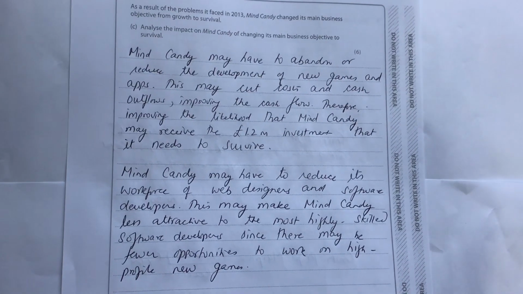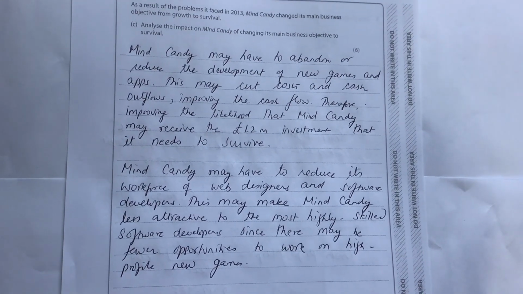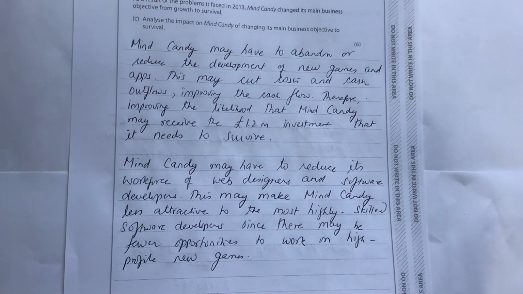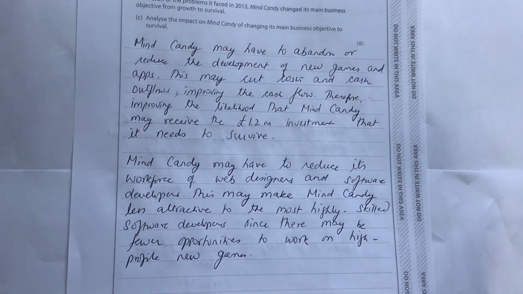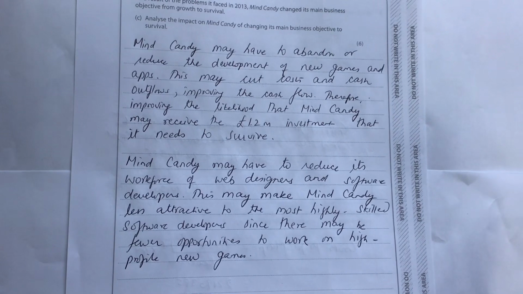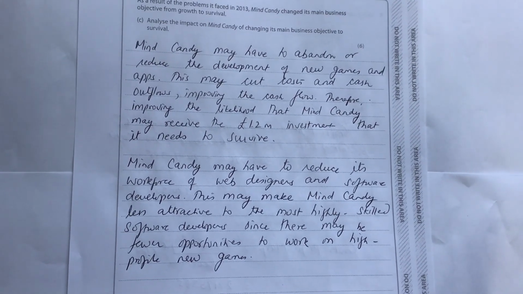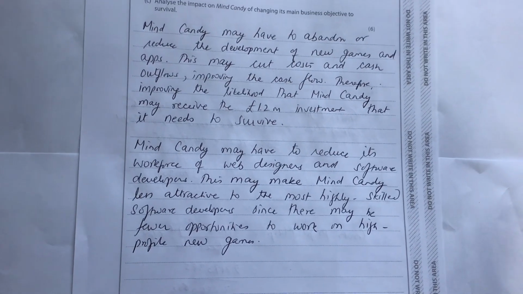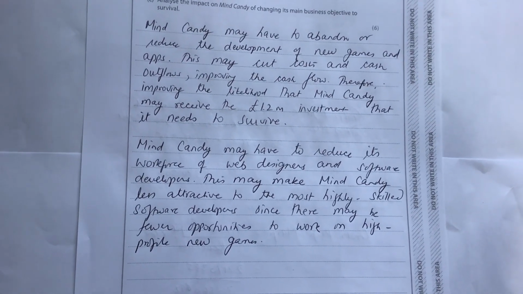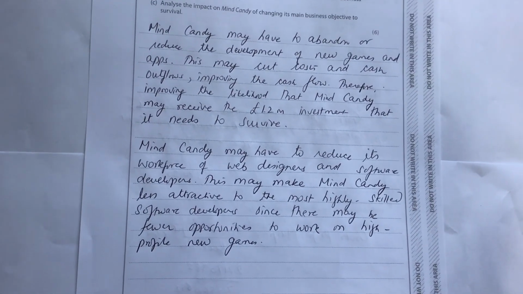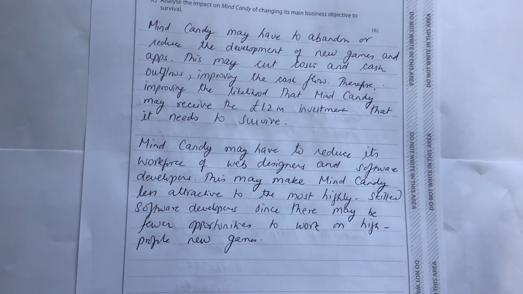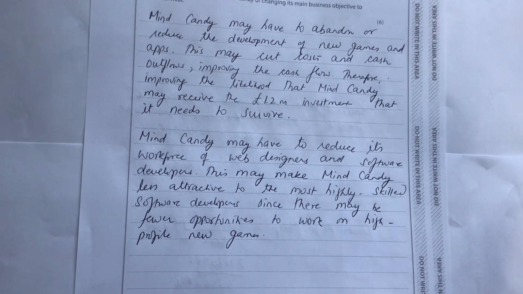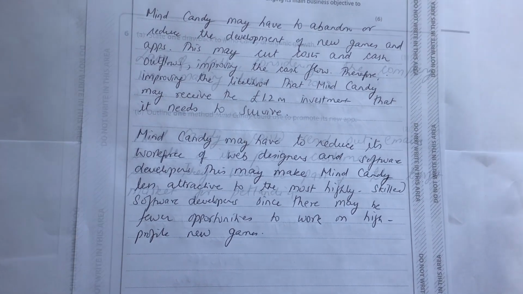Mind Candy may have to abandon or reduce the development of new games and apps. This may cut costs and cash outflows, improving the cash flow, therefore improving the likelihood that Mind Candy may receive the £1.2 million investment that it needs to survive. Mind Candy may have to reduce its workforce of web designers and software developers. This may make them less attractive to the most highly skilled software developers since there may be fewer opportunities to work on high-profile new games.